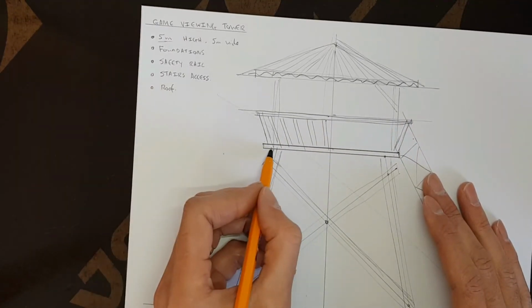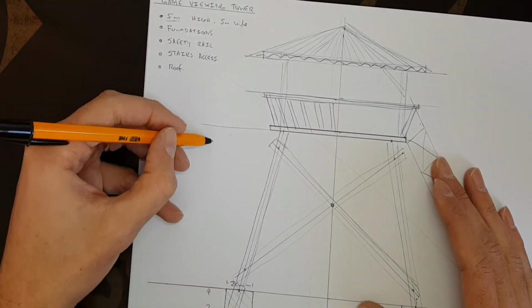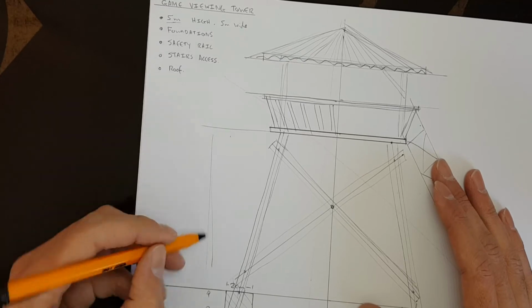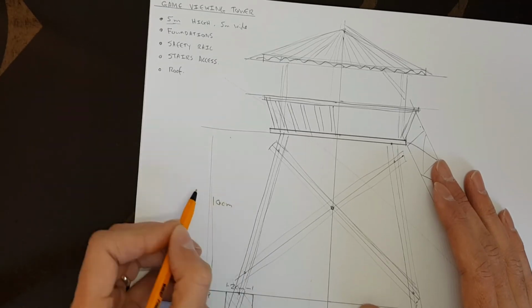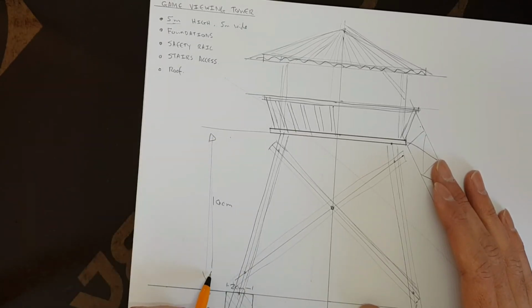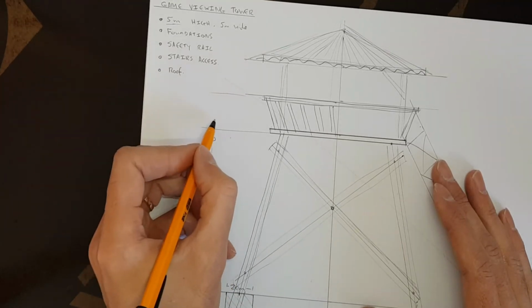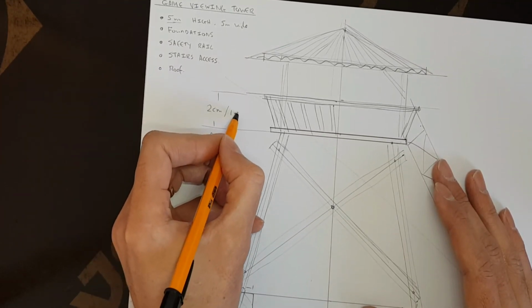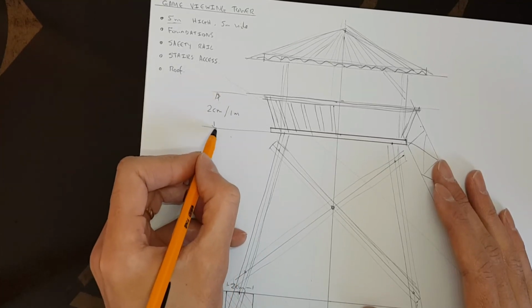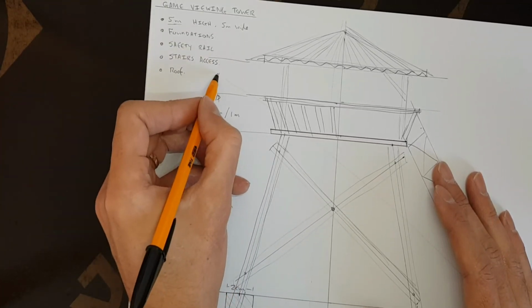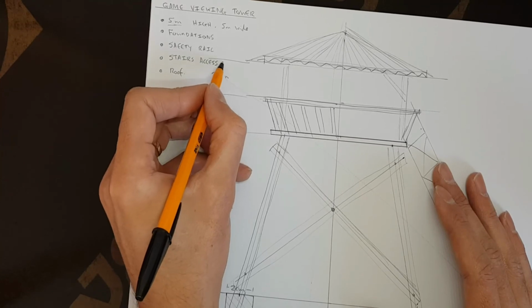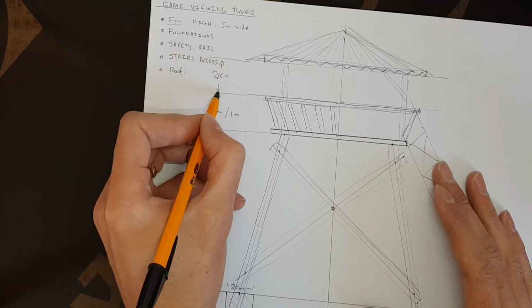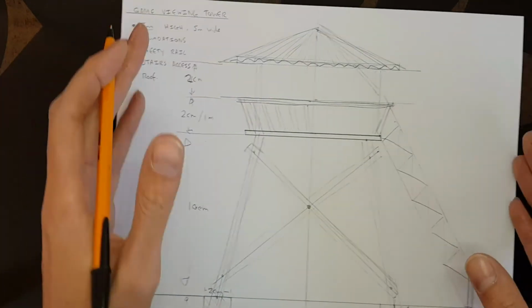So remember that this base section over here was supposed to be 5 meters high, which would be 10 centimeters in the drawing. That's going to be another 2 centimeters, which is 1 meter in real life. So that's the rail height, another 2 centimeters for the roof height, if you can read that.